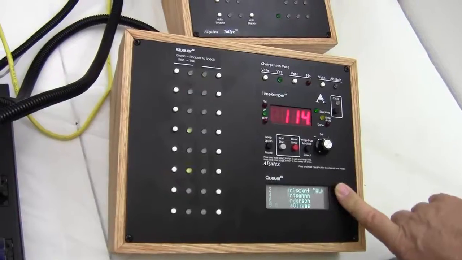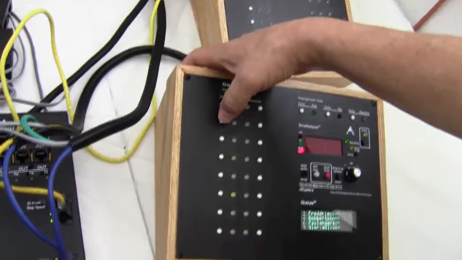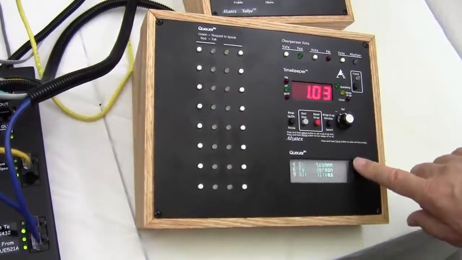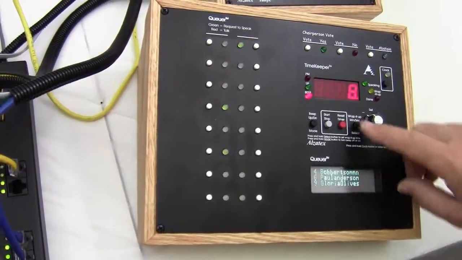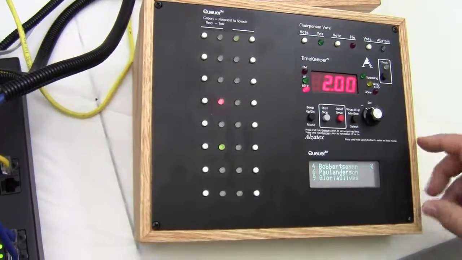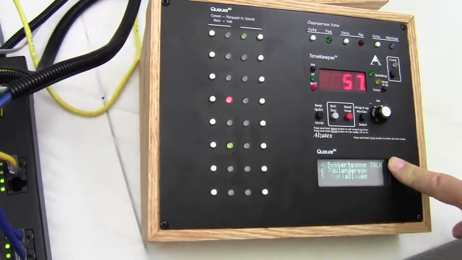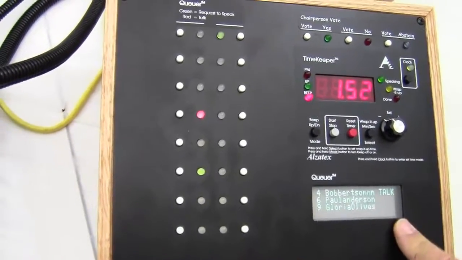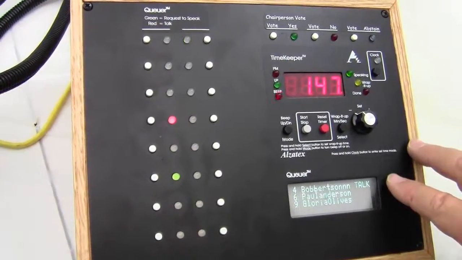So the first person speaking, when the first person is done, the chairperson pushes this button, turns off the talk, and he disappears from the list. And now the chairperson can stop the timer, reset the timer, start the timer for the next person, and it shows talk. Okay, so now we have 2 more people in the list right there, and they're going to get their turn to speak.